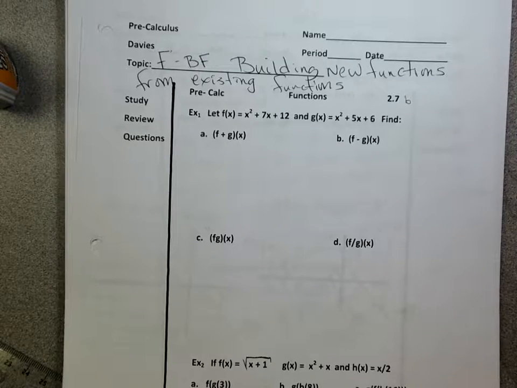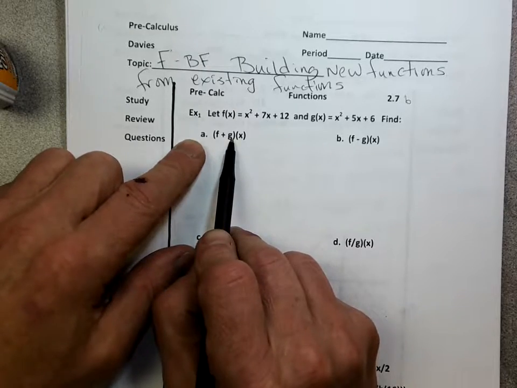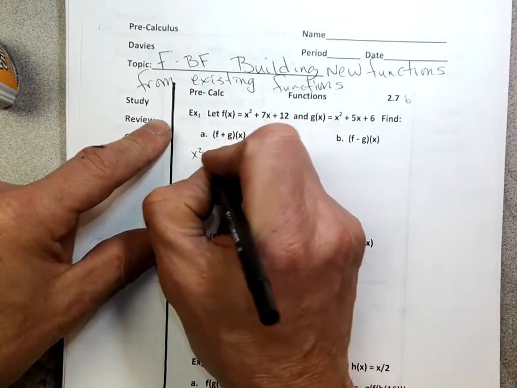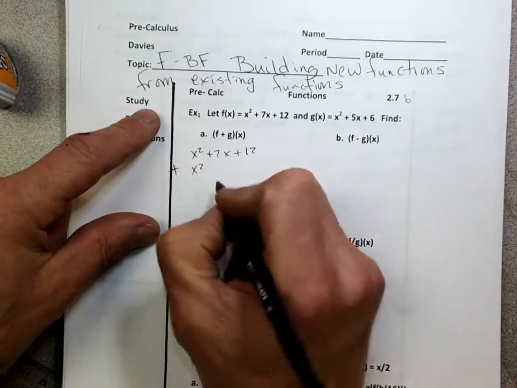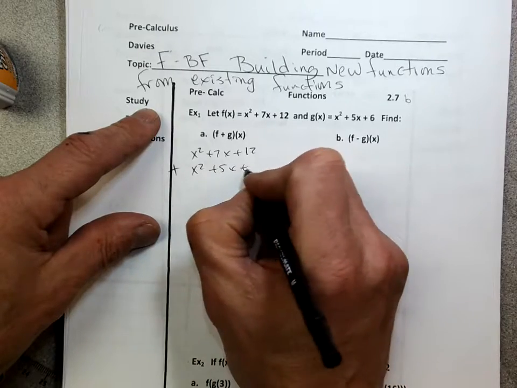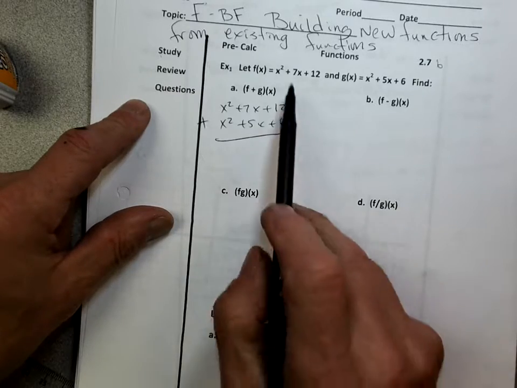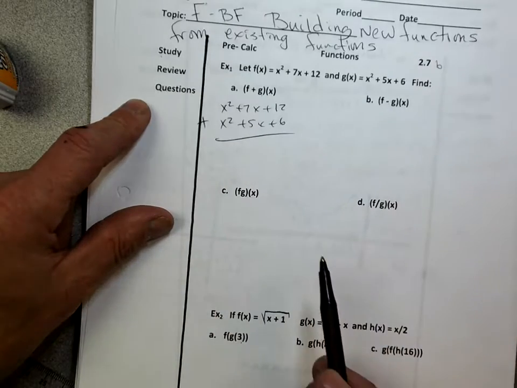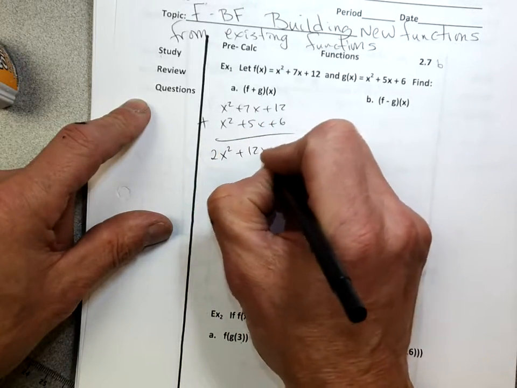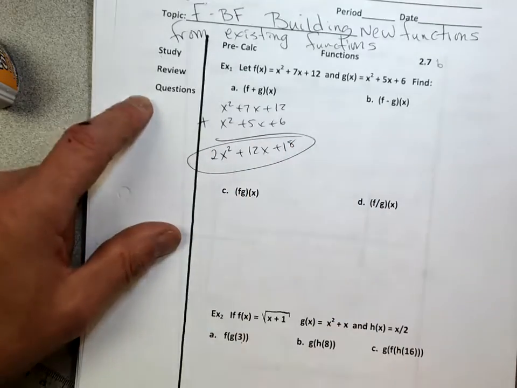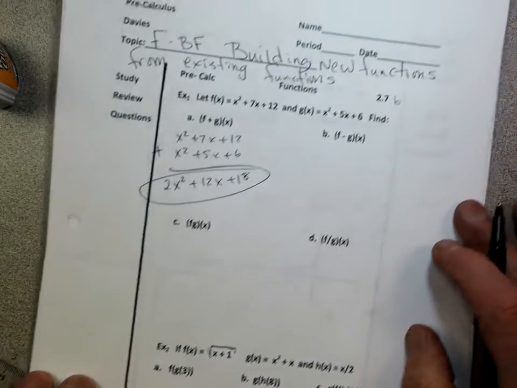So first of all, right off the bat, A, f plus g. We're just going to add them, right? We're just going to take our x squared plus 7x plus 12 plus our x squared plus 5x plus 6. We're going to take f and add it to g. 2x squared plus 12x plus 18. That's it. Okay?